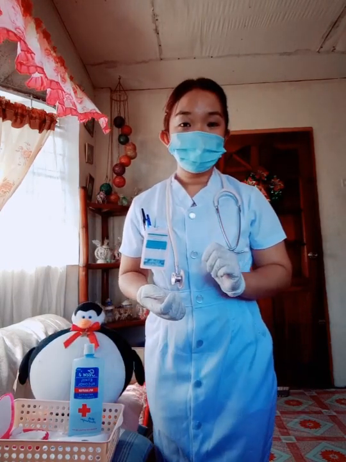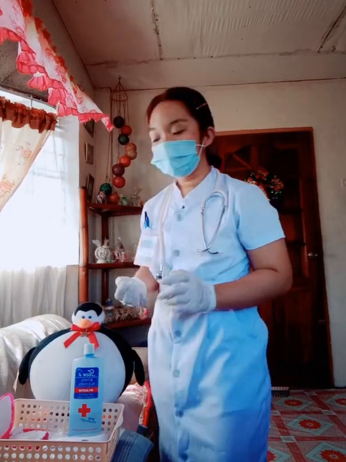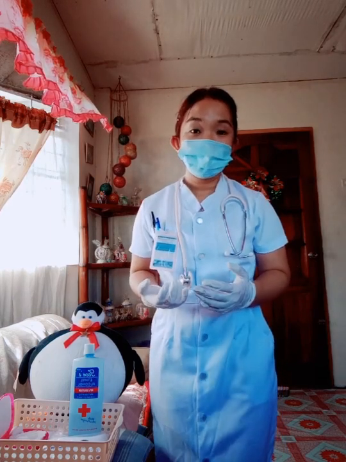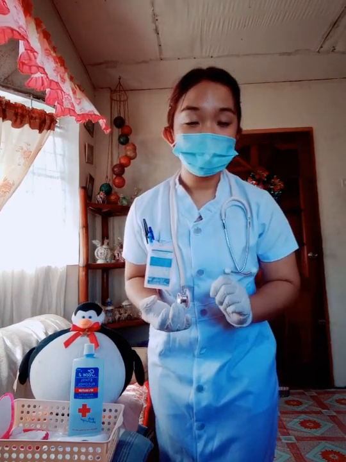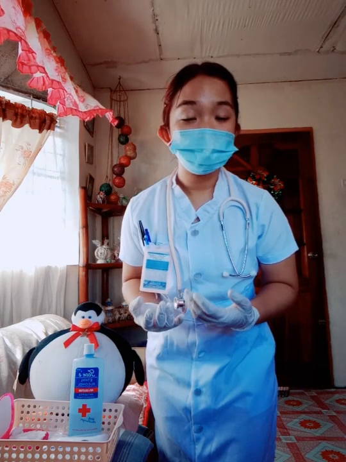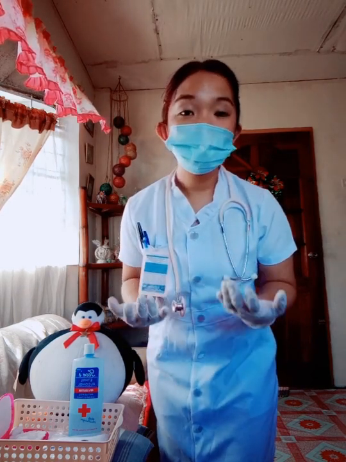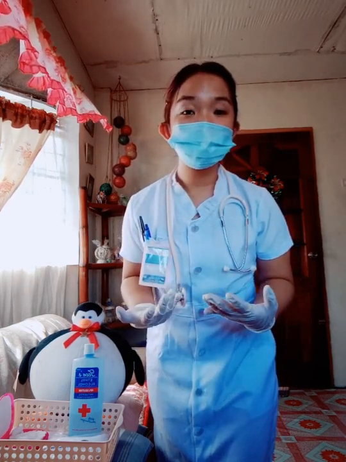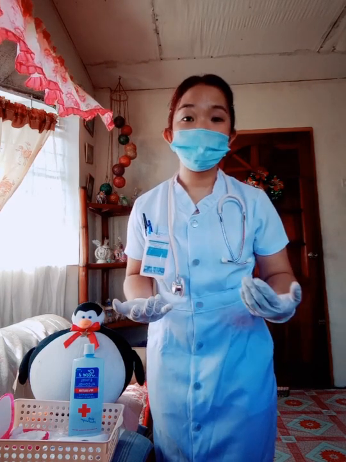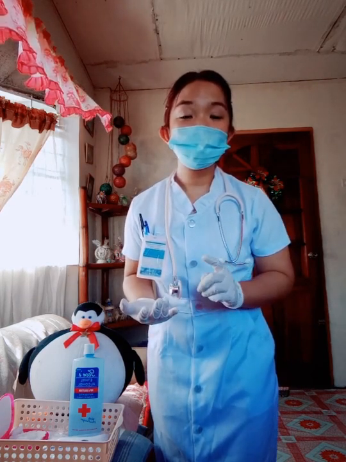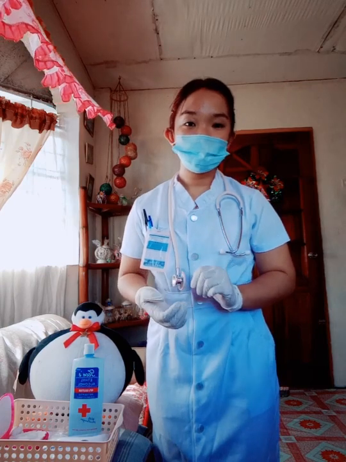The third step of the procedure is to provide for client's privacy. It is a must and important, for it's part of the right of a patient. And also we, health practitioners, must always check the area to avoid disturbances and incidents during the procedure.